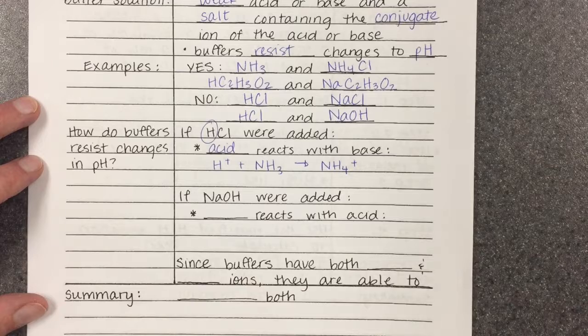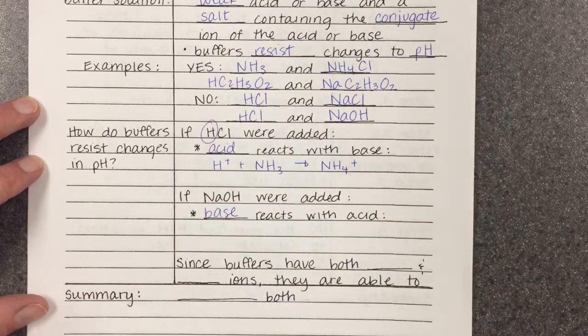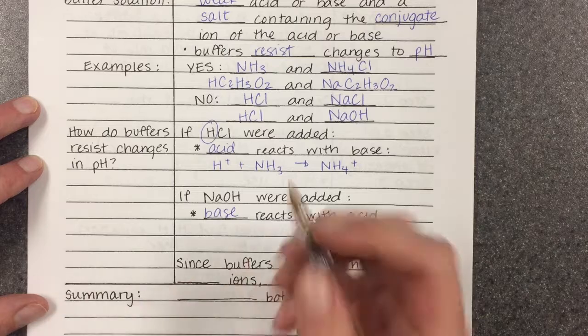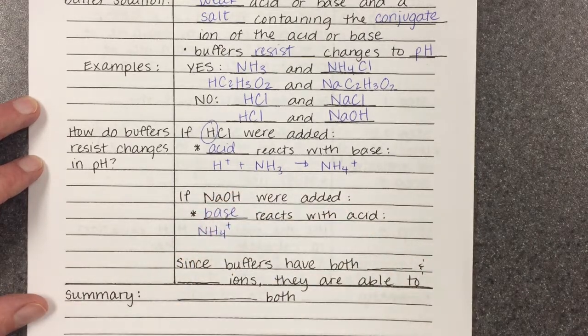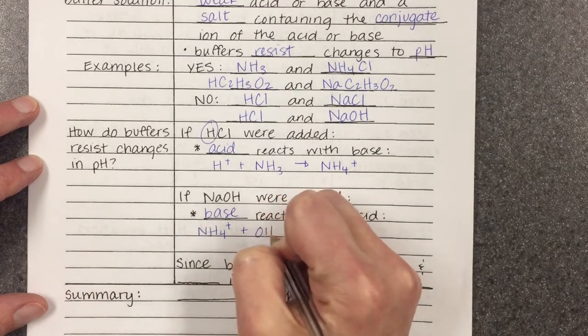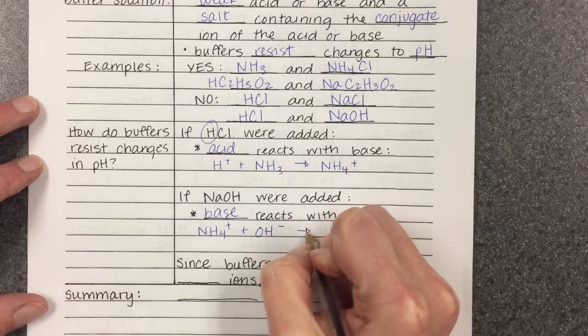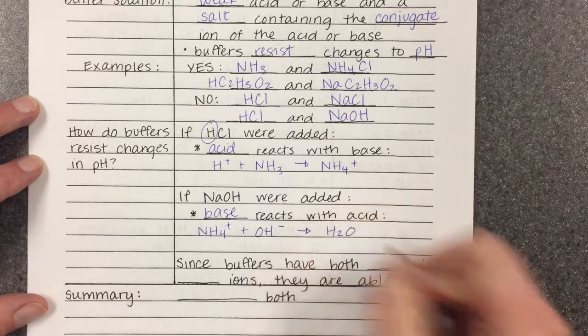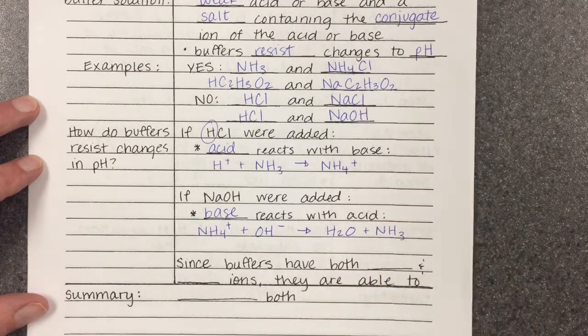If sodium hydroxide were added, then the acidic part of that solution would react with the base. So base has to react with acid. Well, in that system, the ammonium ion, NH4 positive, was the conjugate acid. So that's the acid part. If we add that base, the hydroxide is going to react with it, and what we're going to end up with is water and ammonia.